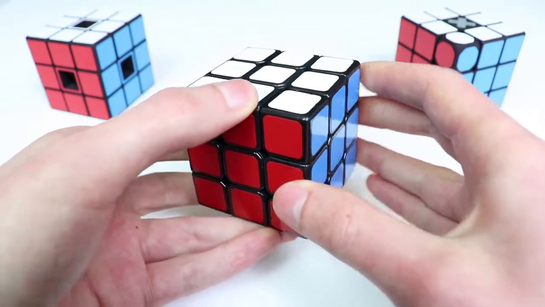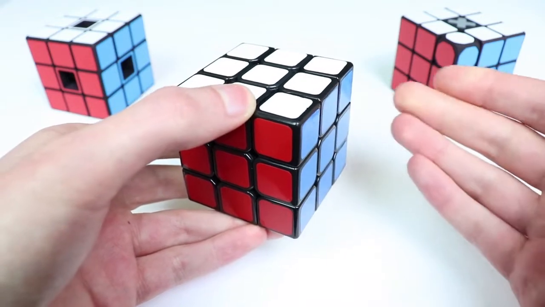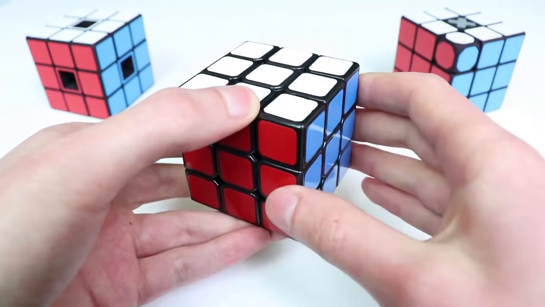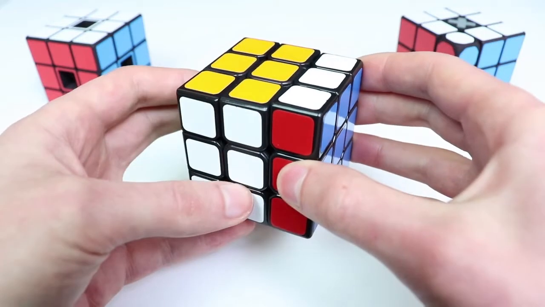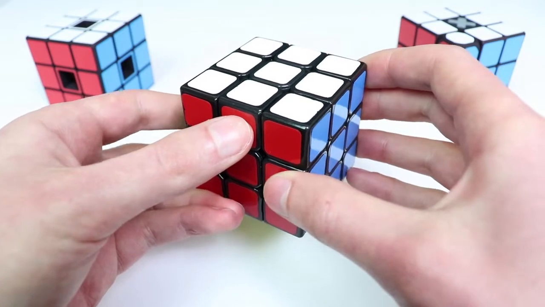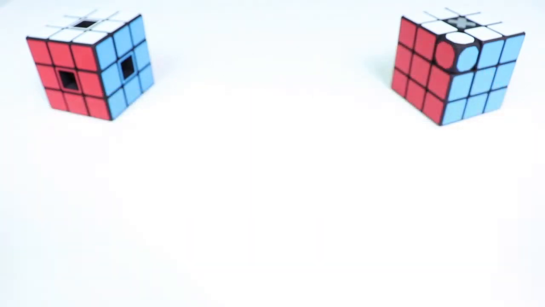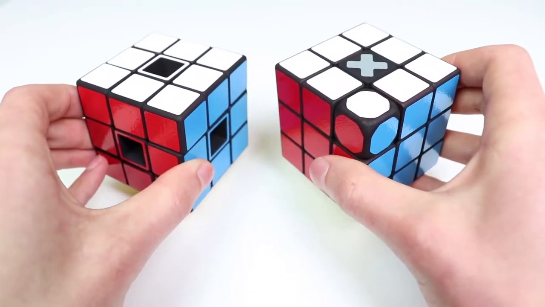So we can define all of our moves around that, and that's also related to the idea of holding points. Like I said, if we choose a different piece to be a holding point, then we're defining our moves around that point. Alright, so what does all of that have to do with the two binary cubes?